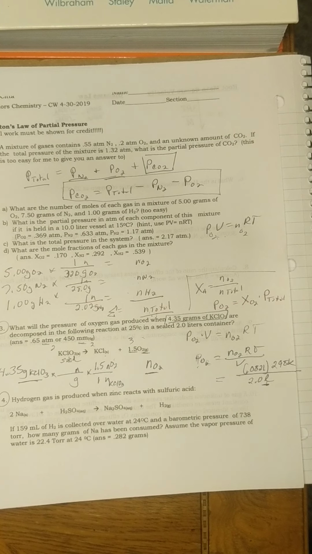So I'm mixing up gas laws, which is an equation, with dimensional analysis, which is something we've already learned. So 4.35 divided by 122.6 times 1.5, and what I get for the number of moles of oxygen is 0.0532.